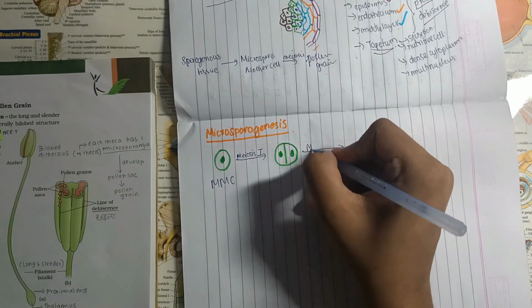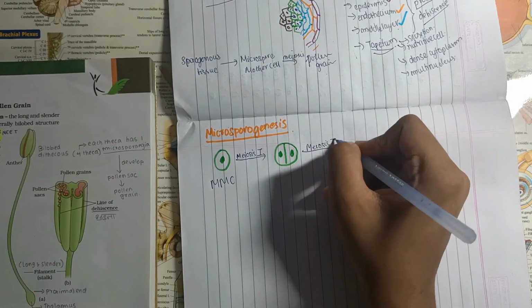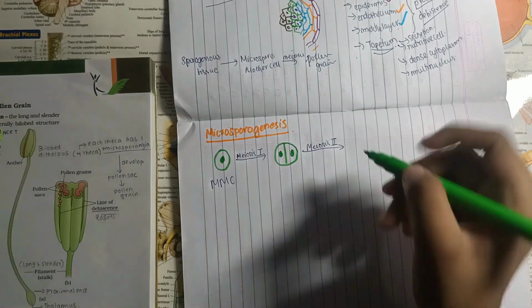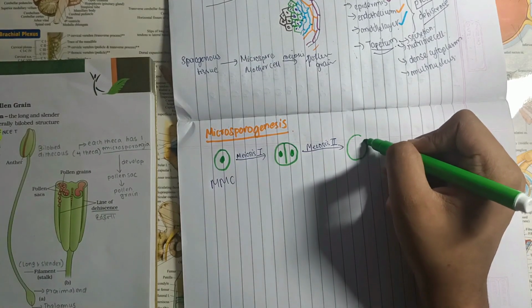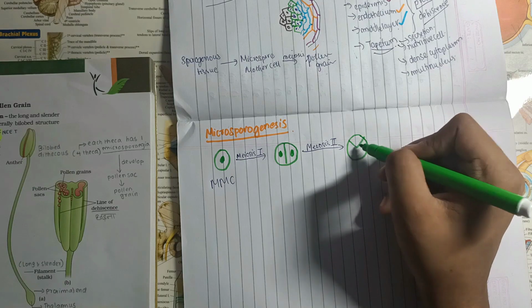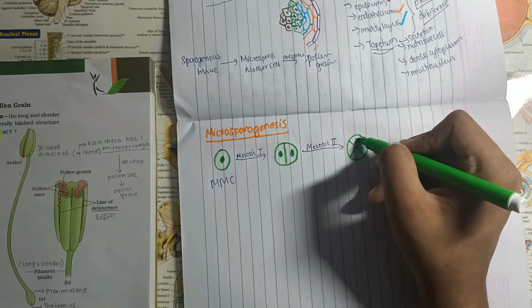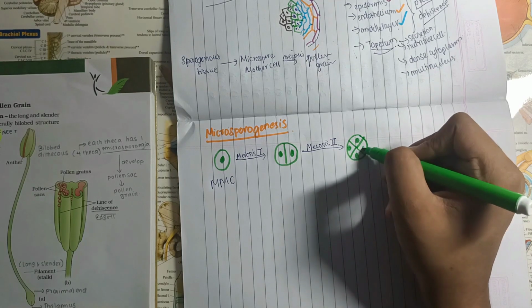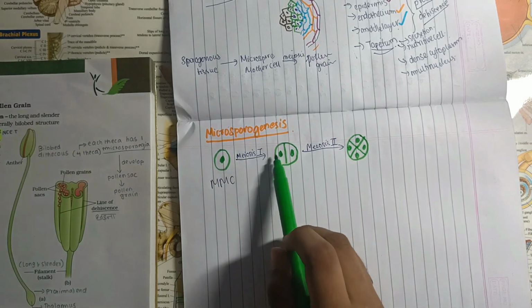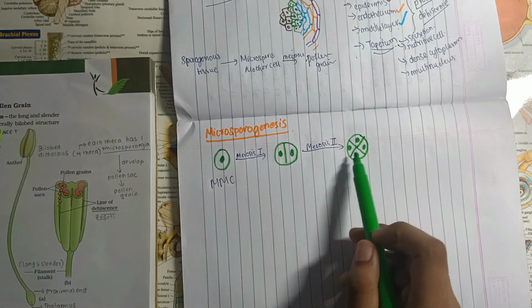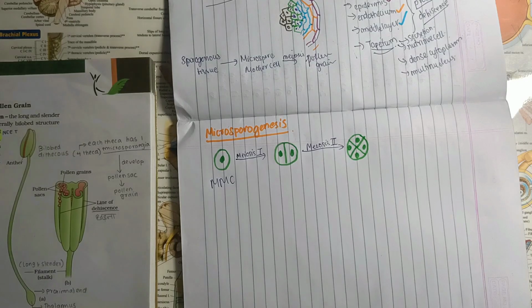So meiosis 2 happens. And we get a stage like this. So यहाँ से डिविजन हुआ पहले और यहाँ से डिविजन हुआ. So we have 4 daughter cells now.